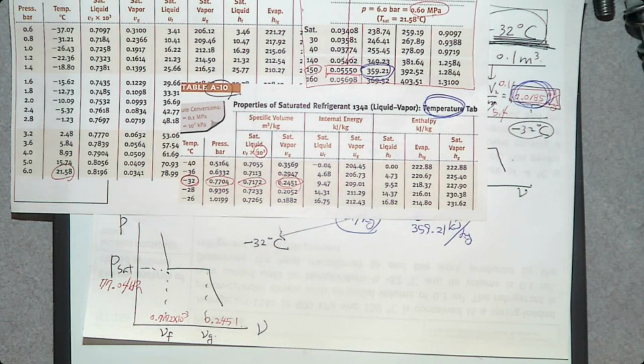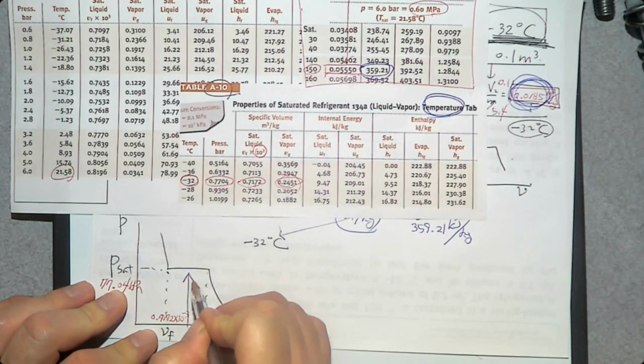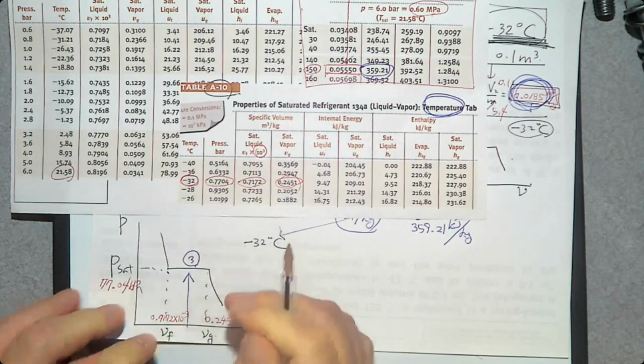But less than vg, 0.2451. So the specific volume at the final state is between vf and vg, somewhere in the middle. So what is the phase change process? Saturated mixture. So this specific volume is between these two. So we have a saturated mixture.